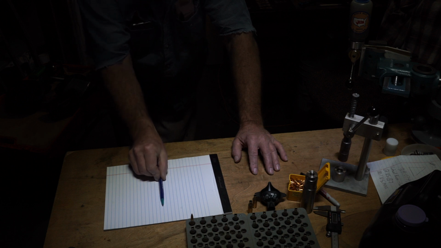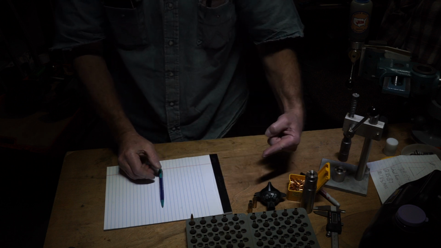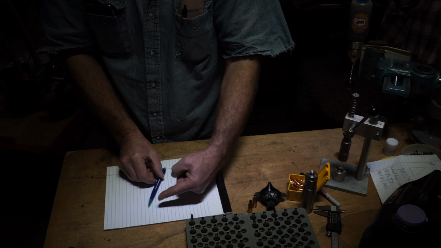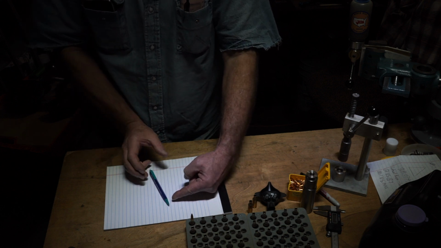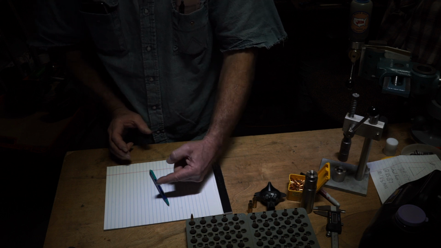So the bullet's flying through the air, the wind component hits from this side, and it doesn't blow the nose over. Instead, the nose reacts slightly into the wind. The base drag sucks it off course.